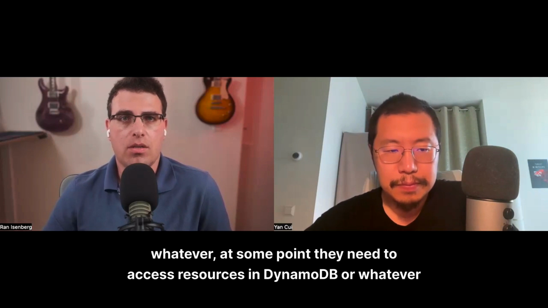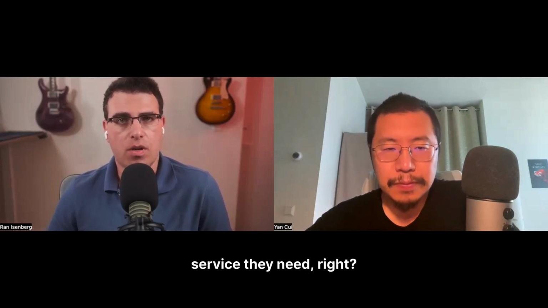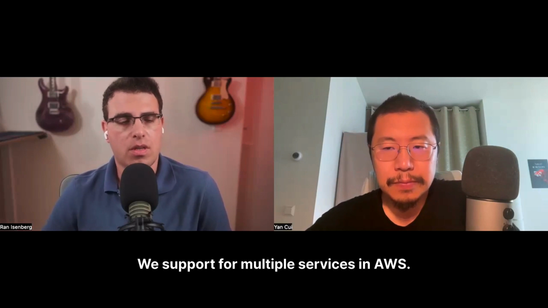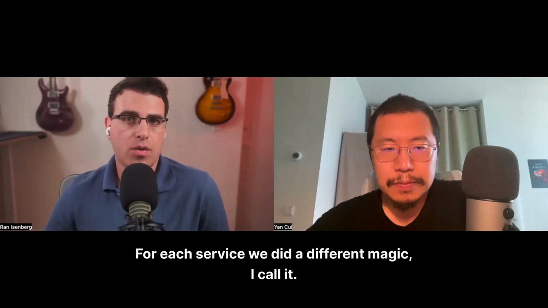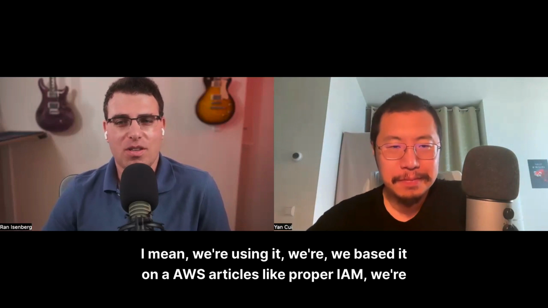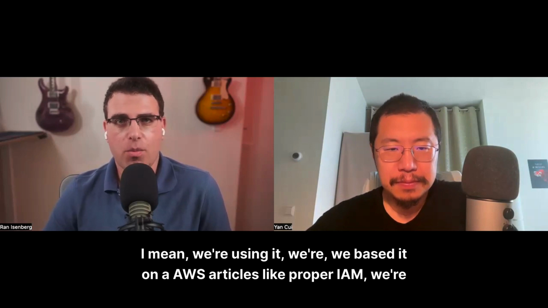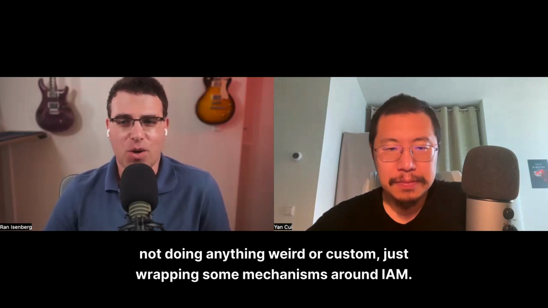Now, when they do whatever they need to do in the Lambda, in the logic layer, at some point they need to access resources in DynamoDB or whatever service they need, right? We support multiple services in AWS. For each service, we did a different magic, I call it. But basically, it's not magic. We based it on AWS articles, like proper IAM. We're not doing anything weird or custom, just wrapping some mechanisms around IAM.